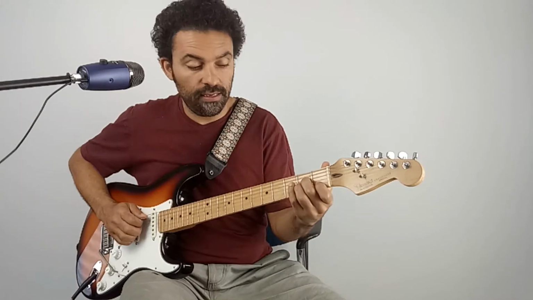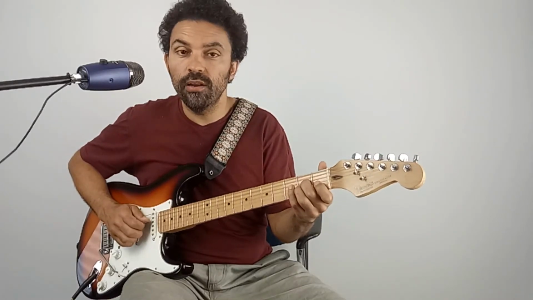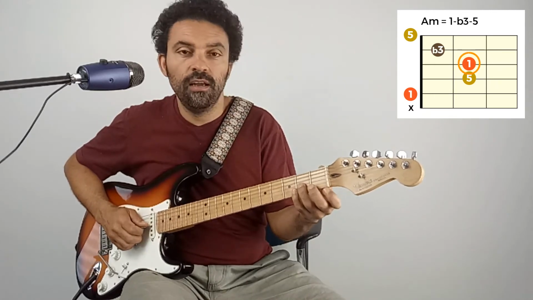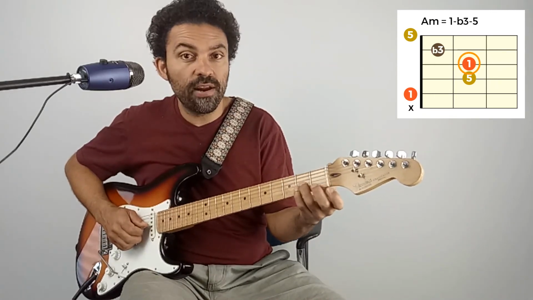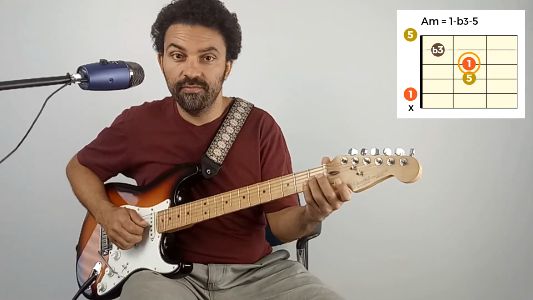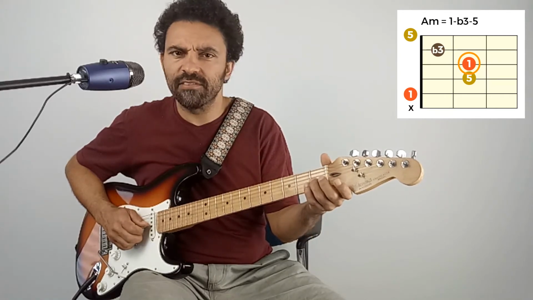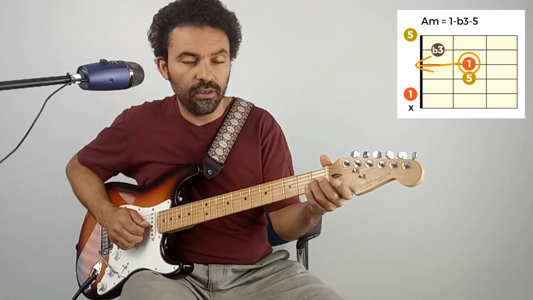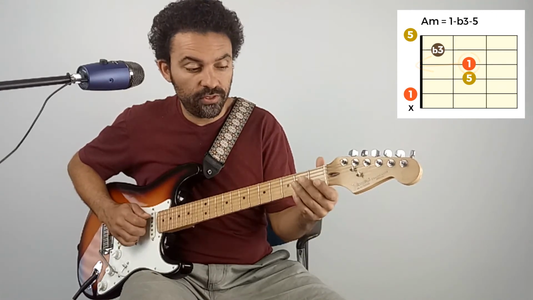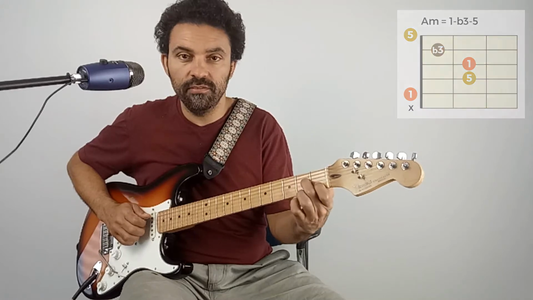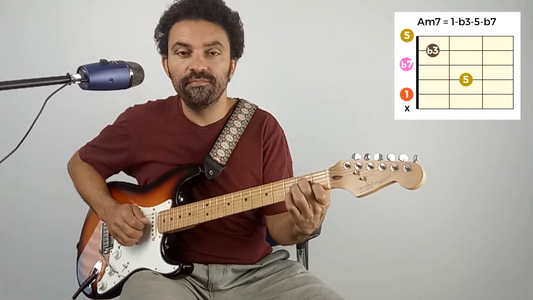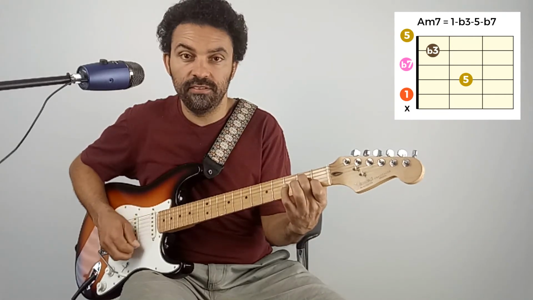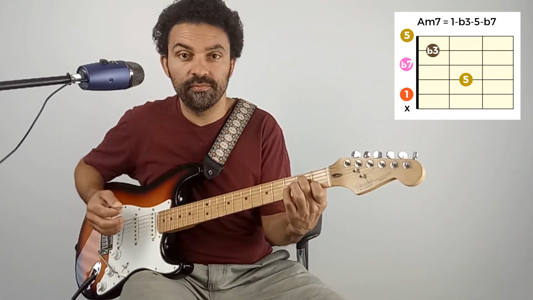What about A minor 7? So let's take this. We've got our 1, our 5, octave of the 1. So let's move this. Octave of the 1 moves down 1 fret. You've got a 7. Okay, but we need a flat 7 for a minor 7 chord. Okay, so we need to play the open string. So A minor 7, we've got 1, 5, flat 7 and flat 3, and 5 on the top.